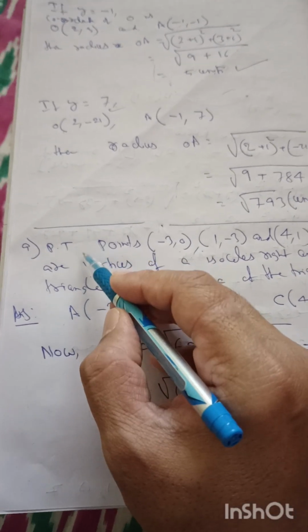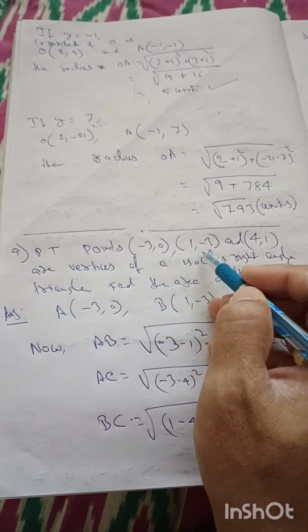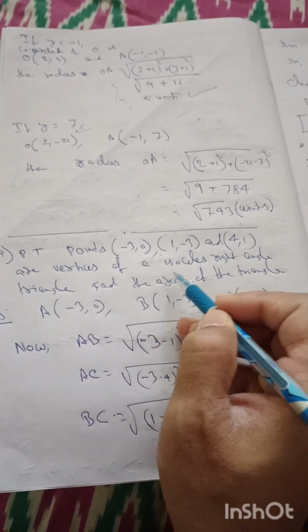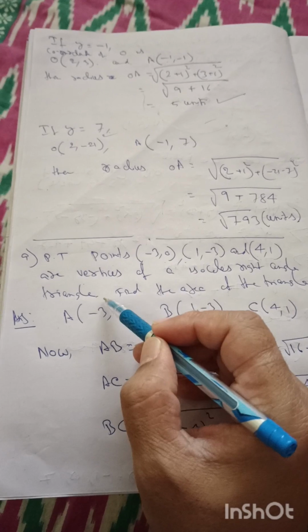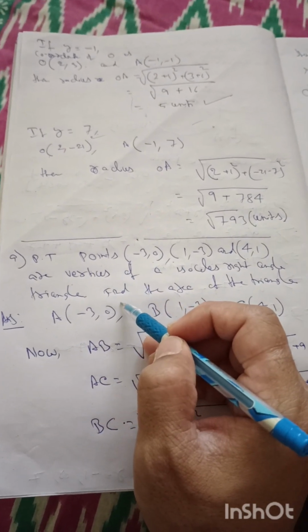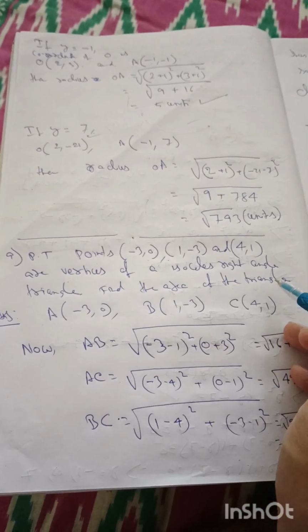Now the next sum is: prove that the points are vertices of an isosceles right angle triangle, and at the same time find the area of the triangle.